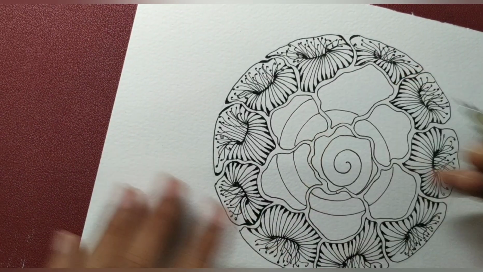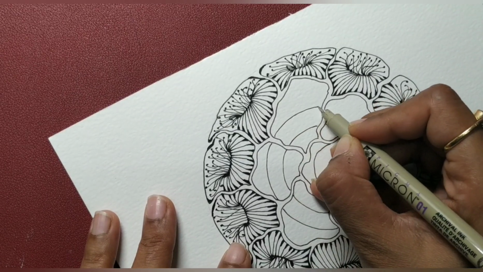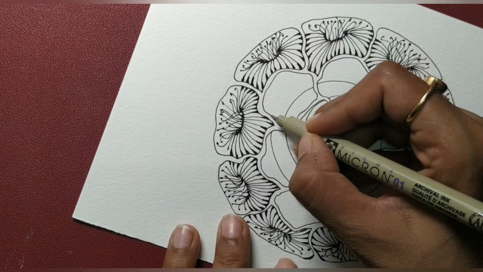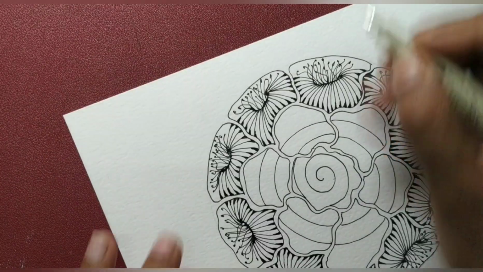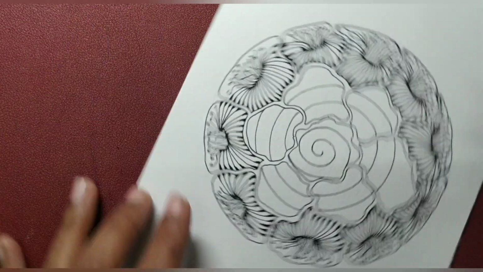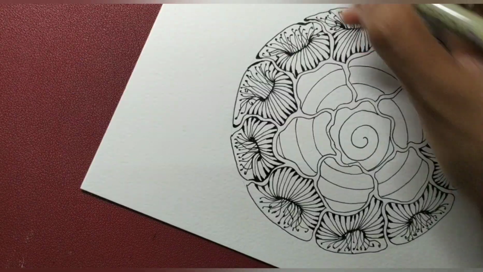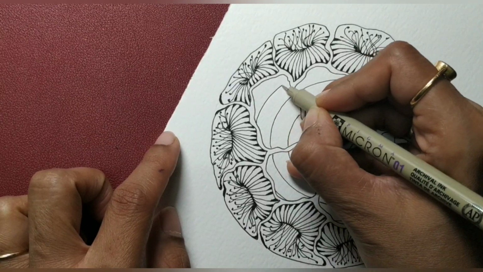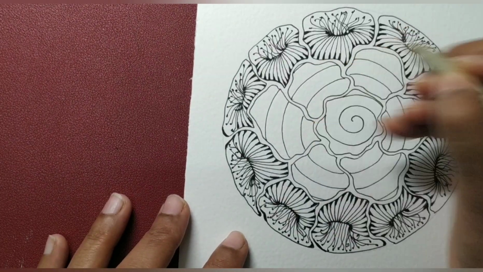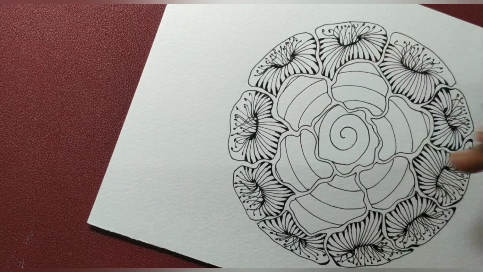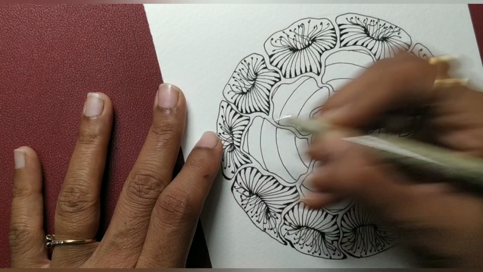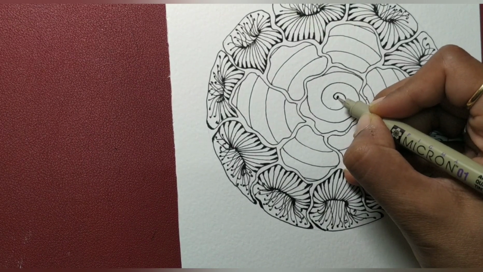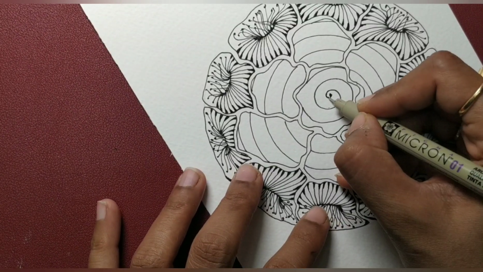So maintaining the in-between spaces, not crossing the line, giving it a broken kind of a look, right? Simple exercise, just not crossing the line. Probably one line here. So let us now create those sections.